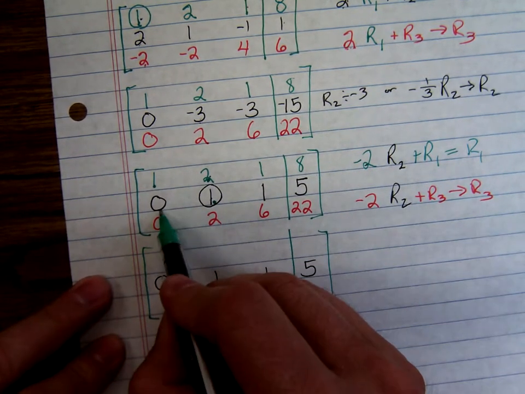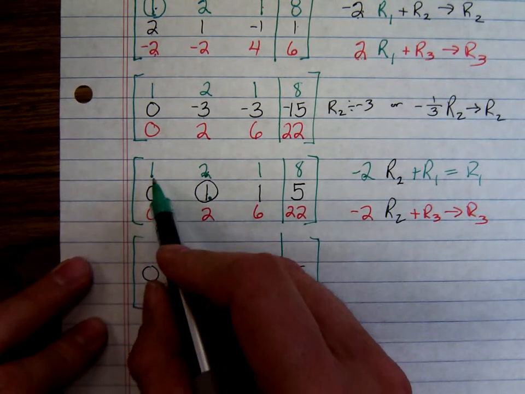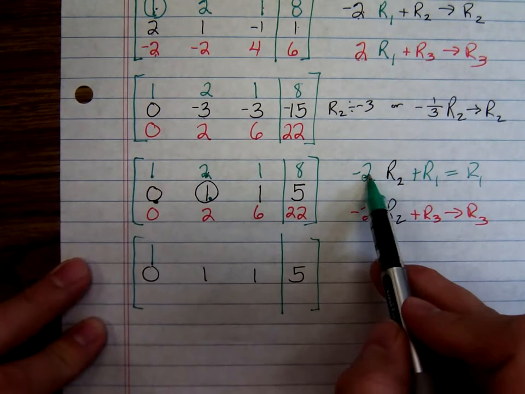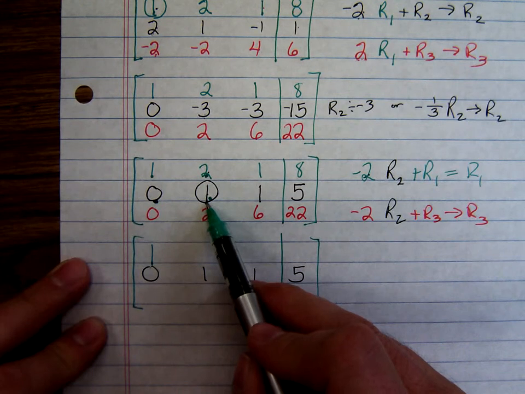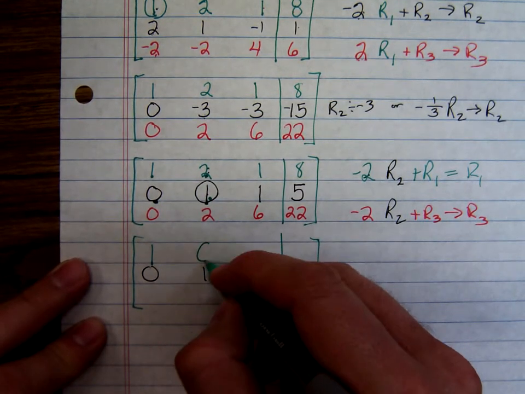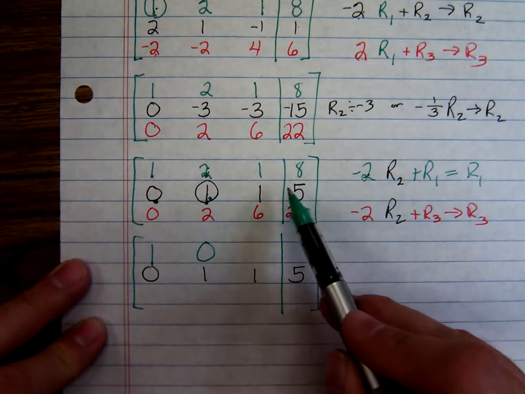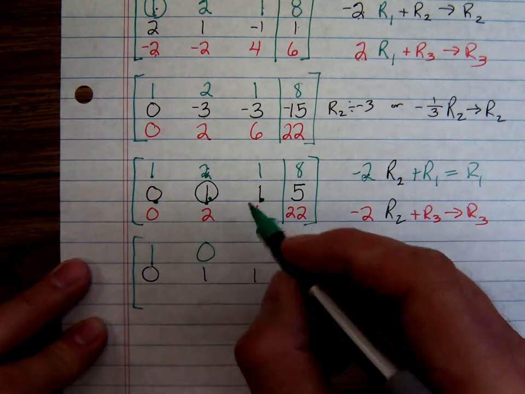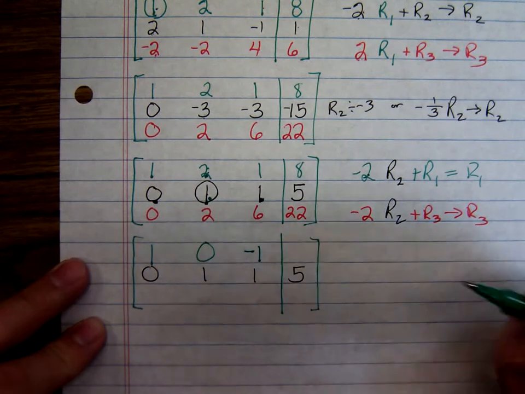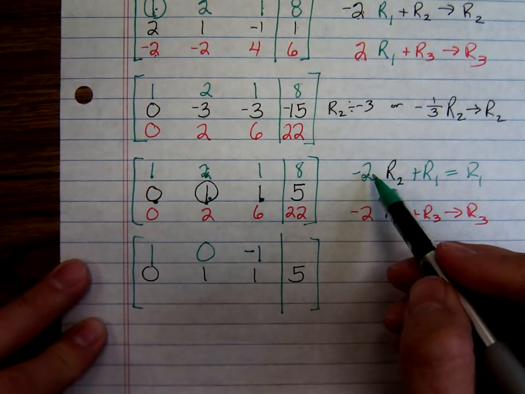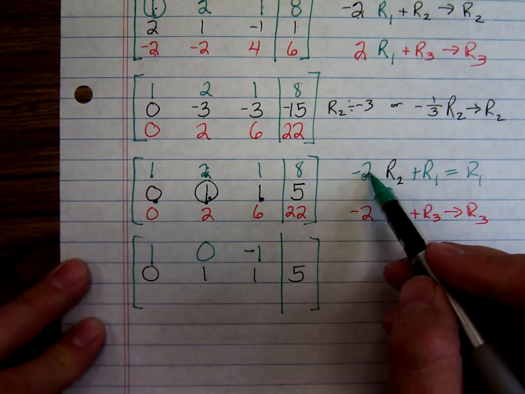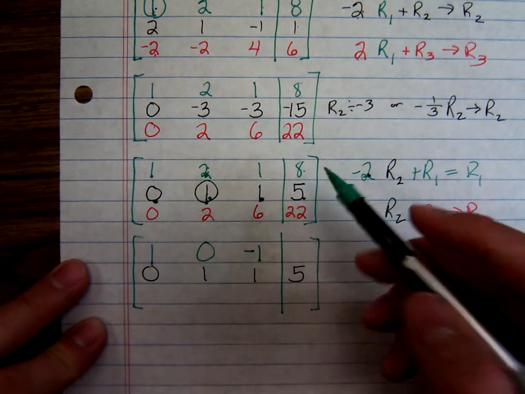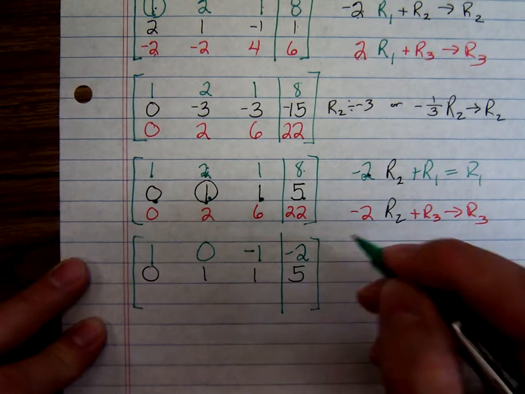-2 times 0 is 0, plus 1 is 1. -2 times 1 is -2, plus 2 is 0. -2 times 1 is -2, plus 1 is going to be a green -1 right there. If you're following, what's going to be the last number in that row? -2 times 5 is -10, plus 8 is -2. Right.